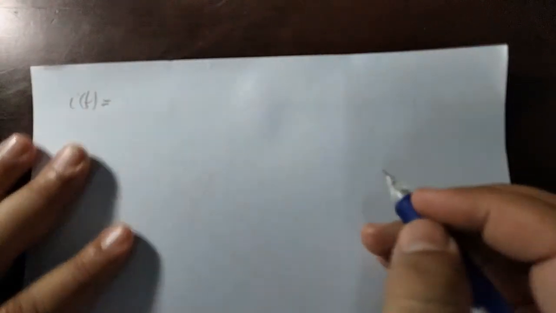So the final answer for the current is basically in Fourier series, right?